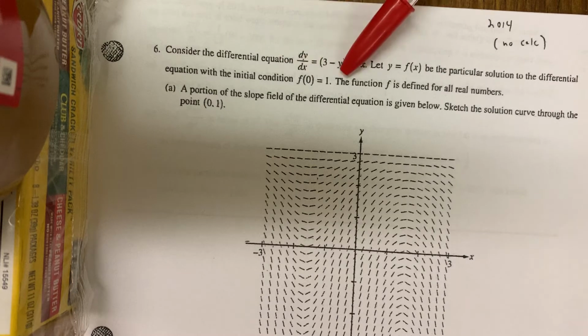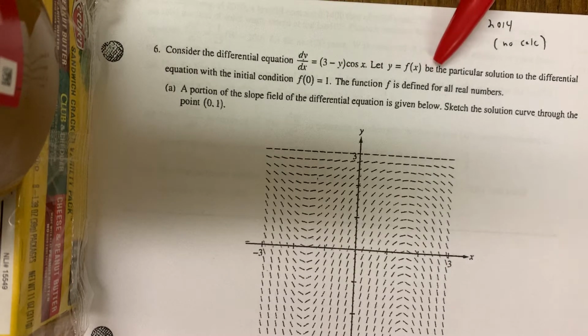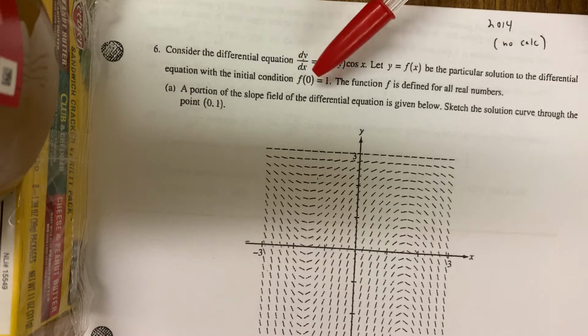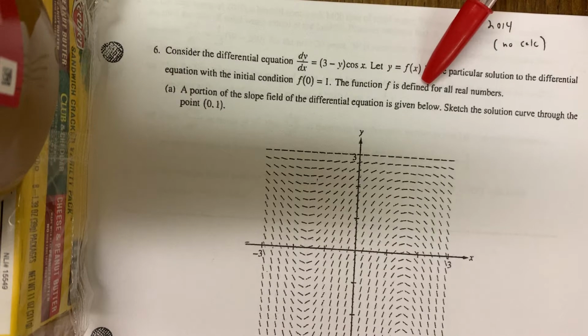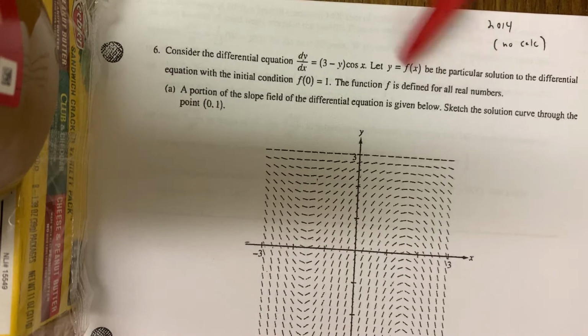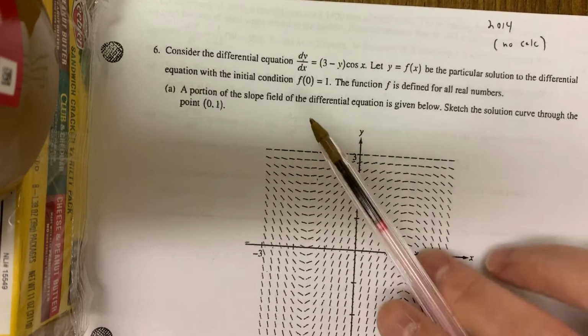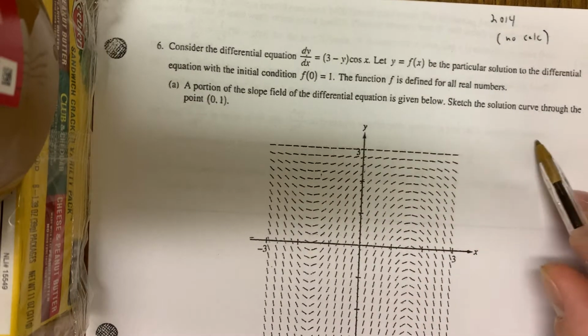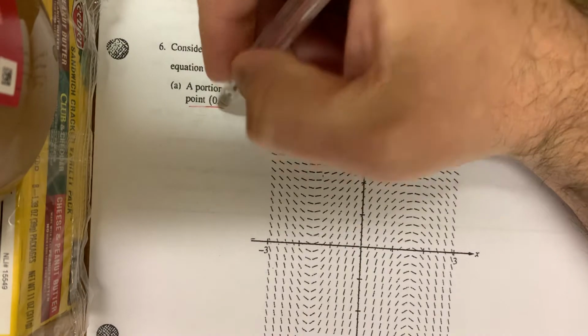Consider this differential equation right here. Let y equals f of x be the particular solution of the differential equation with the initial condition f of 0 equals 1. And they tell you the function f is defined for all real numbers. And that's important because they tell you a portion of the slope field of the differential equation is given below. Sketch the solution curve through the point (0, 1).